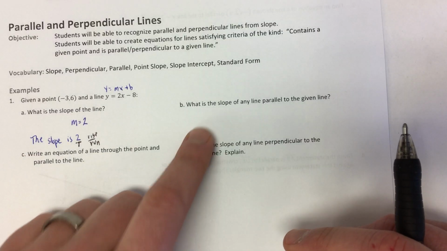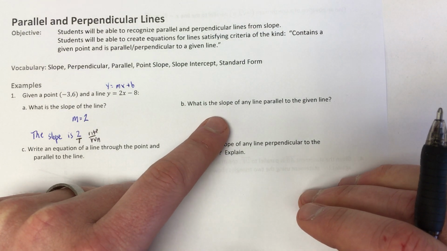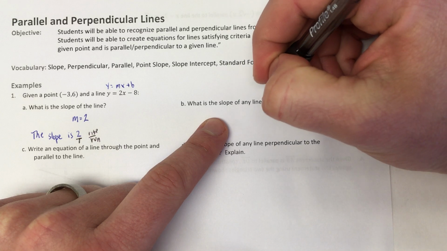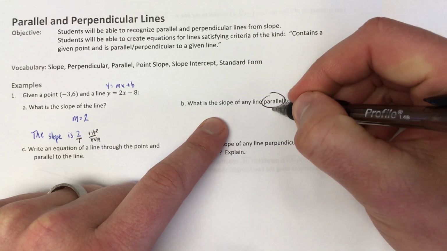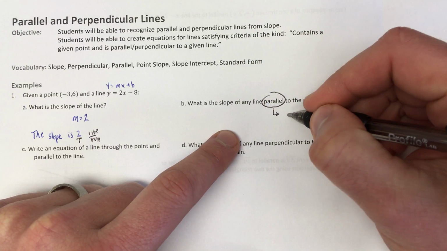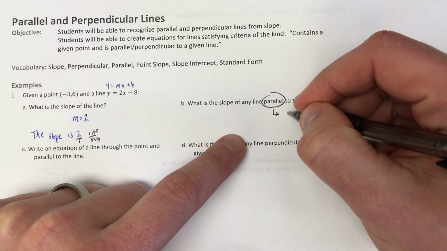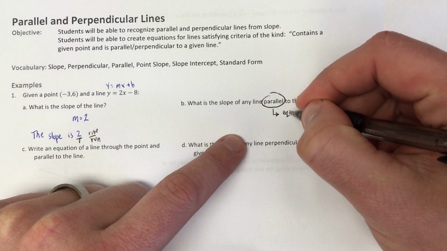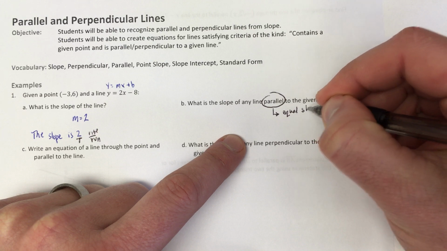What is the slope of any line parallel? So keyword there, parallel. We know one specific thing about parallel lines from our earlier units, that they have equal slopes.